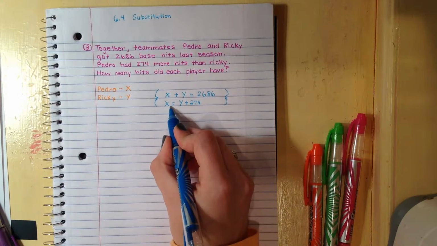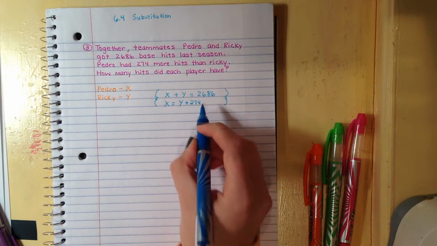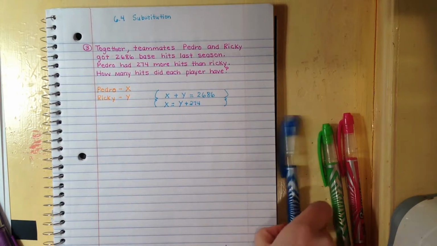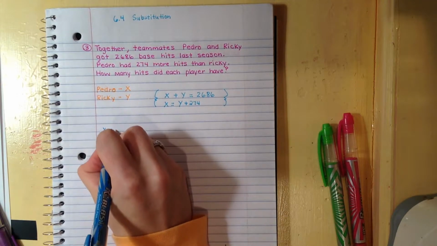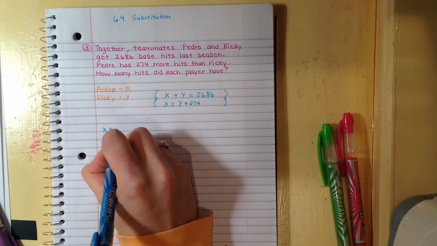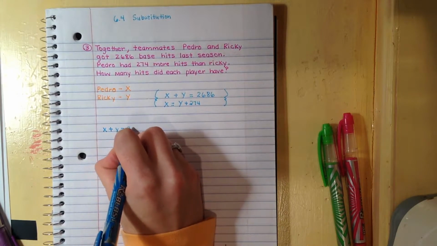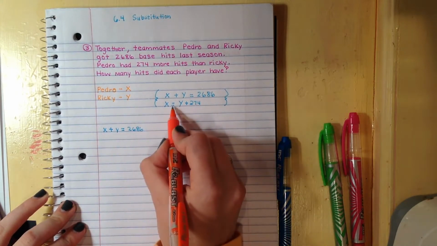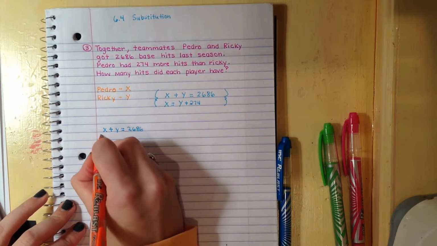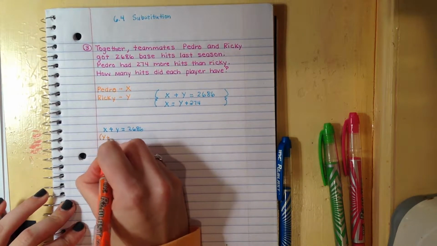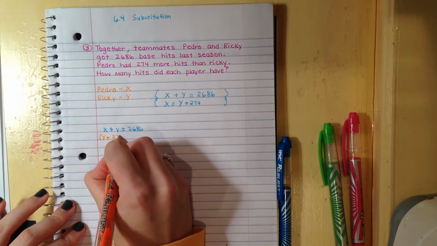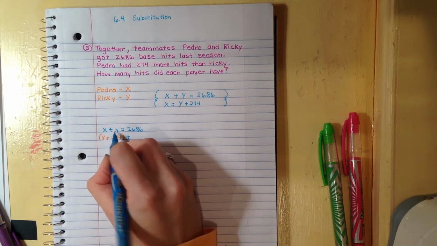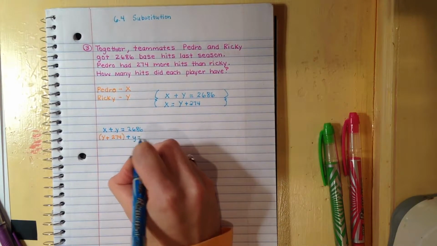So I have that X equals Y plus 274. My second equation tells me that this X equals Y plus 274. So I'm plugging in Y plus 274, and continue to write the rest of my equation.